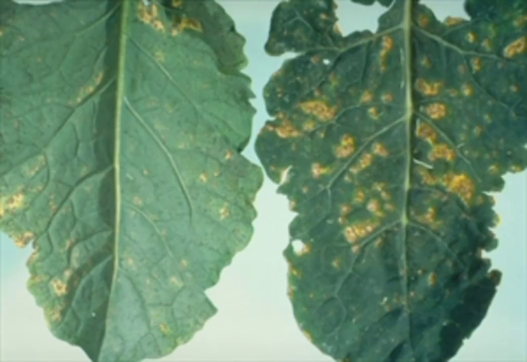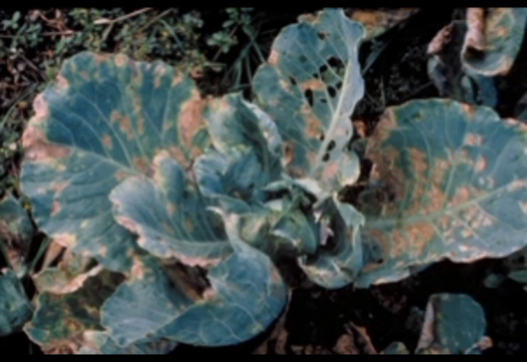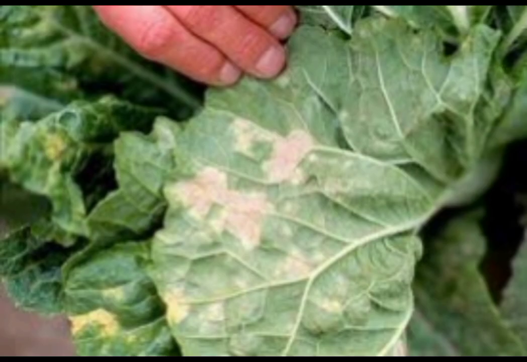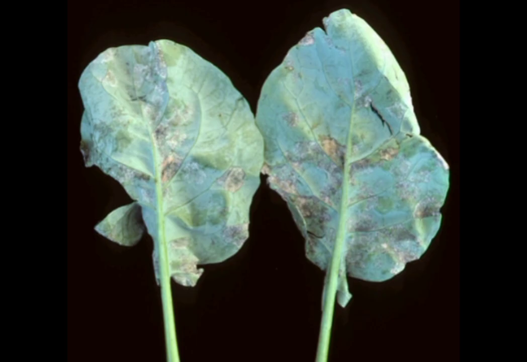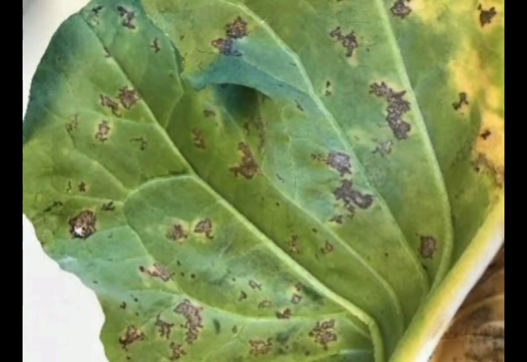Today we're going to check on downy mildew on cabbage and other brassica crops. First, downy mildew is a fungal-like disease caused by the pathogen Hyaloperonospora parasitica, which primarily affects brassica crops such as cabbage, broccoli, cauliflower, and kale. It can be a serious problem, especially in environments with cool, moist conditions, as the pathogen thrives in such conditions.